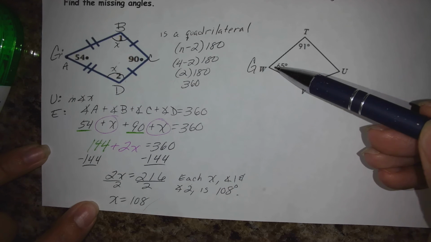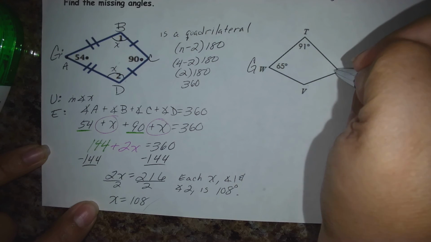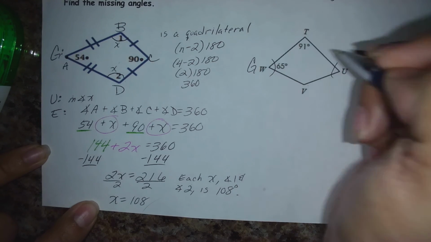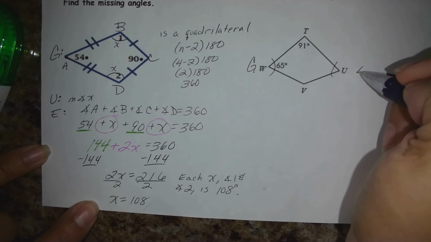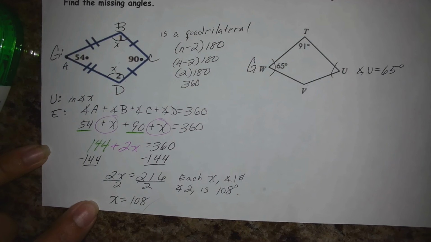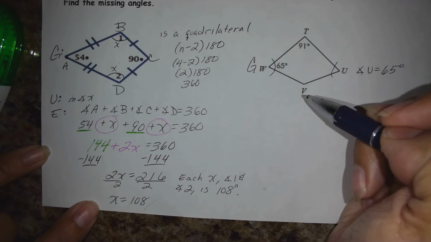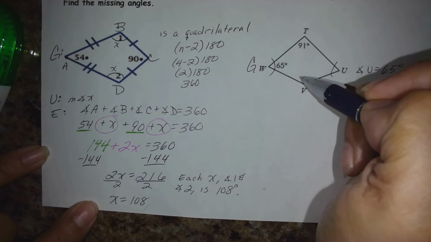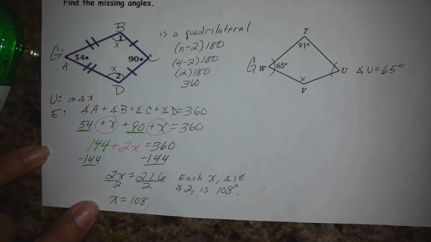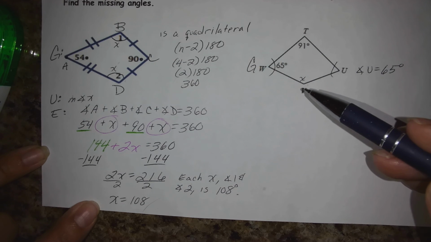So that means angle W and angle U are the congruent ones. So that means this guy over here is congruent to this guy. So angle U is equal to 65 degrees. That leaves me with angle V as the unknown. So this guy right here is my X. See, I didn't even have to do math like on the last one, and I already figured out what angle U is. So now I'm going to go ahead and find out what angle V is.